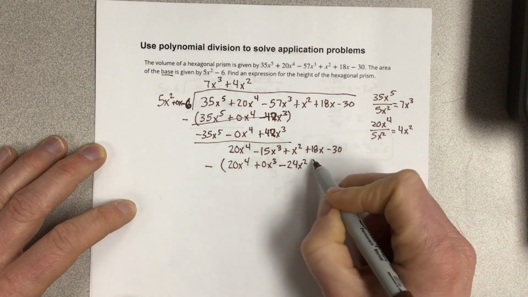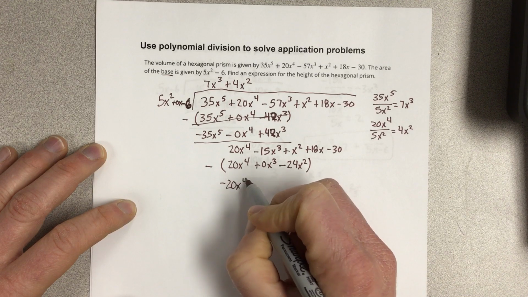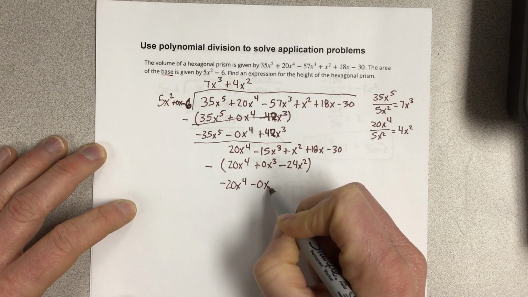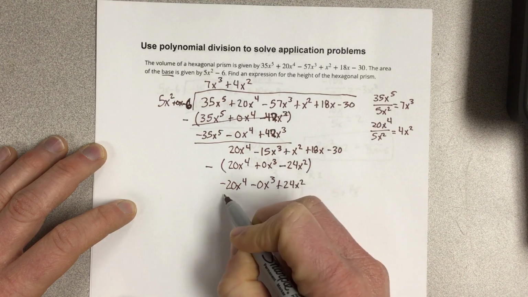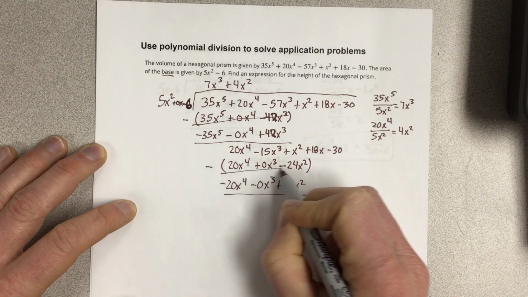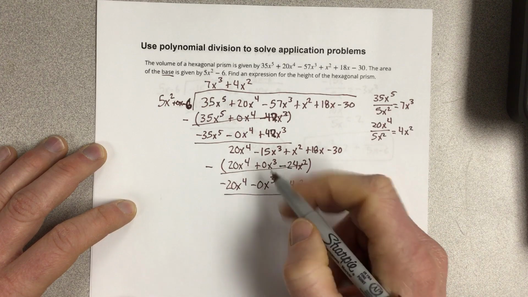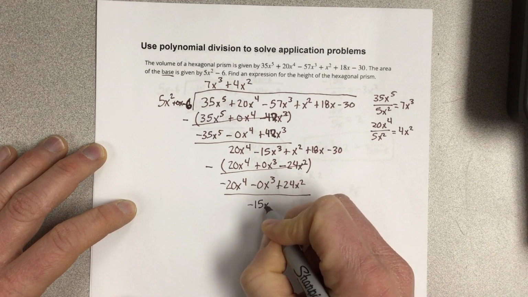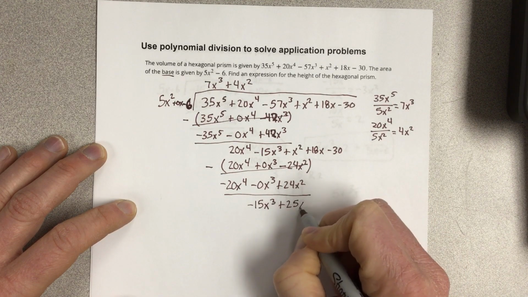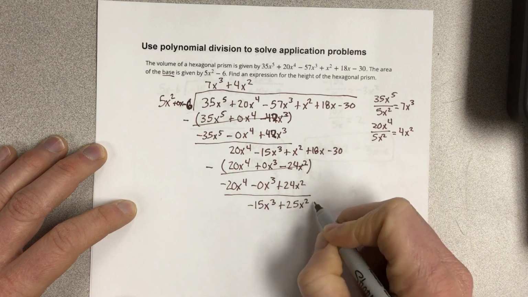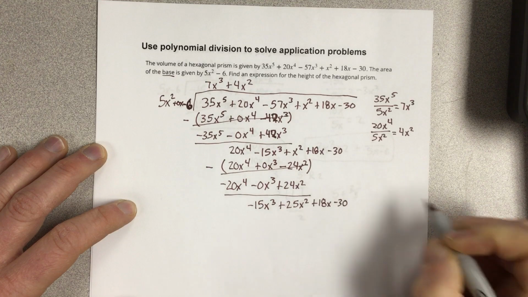We're going to subtract those three terms. That's negative 20x to the fourth minus 0x cubed plus 24x squared. That's 0. This is negative 15x cubed. And this would be 25x squared. Bring down the other two pieces, so we have plus 18x minus 30.